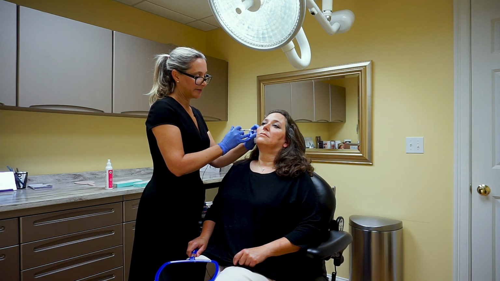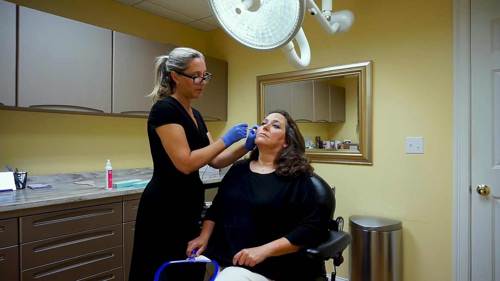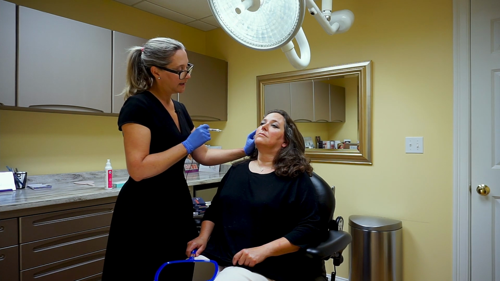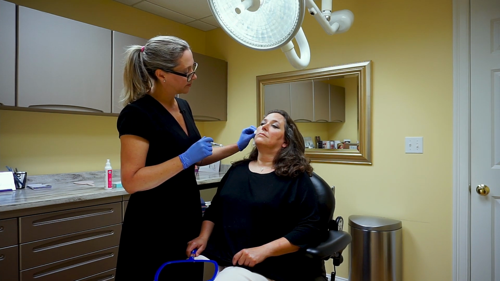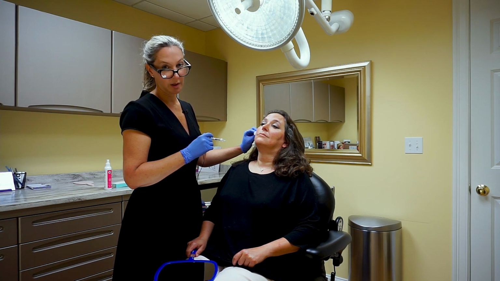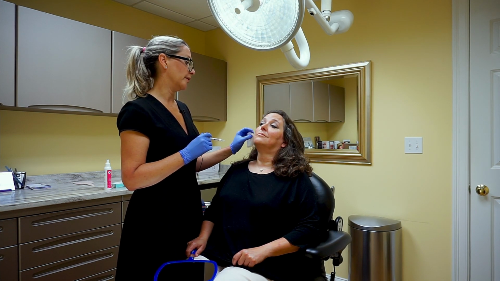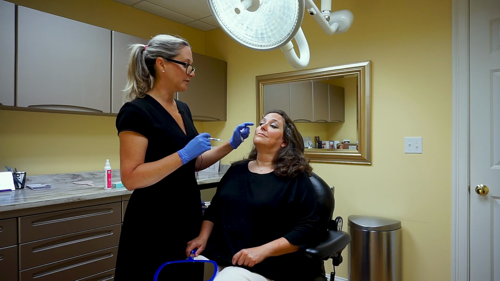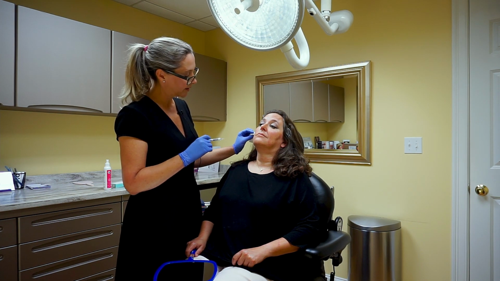I'm going to come out lateral to give it a little bit of drama, and this really depends on how somebody feels about it. I know Jody likes to have a little bit of drama in the cheekbone, so I put a little bit more lateral. If somebody wants less of that, I'd march it in a little bit more.